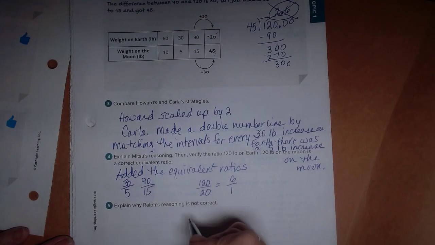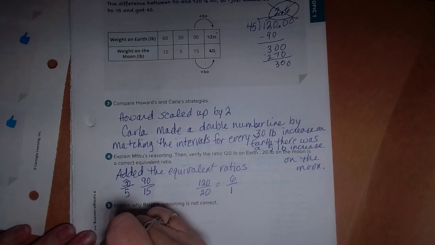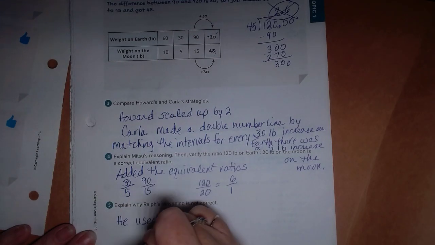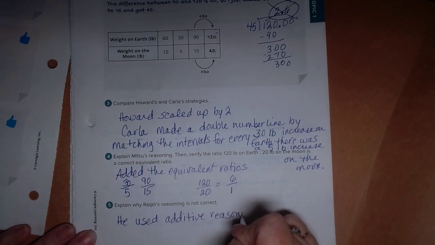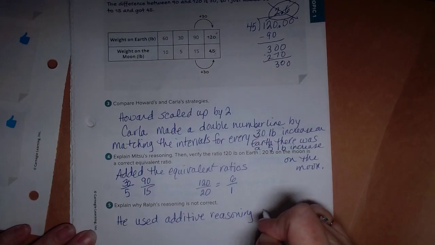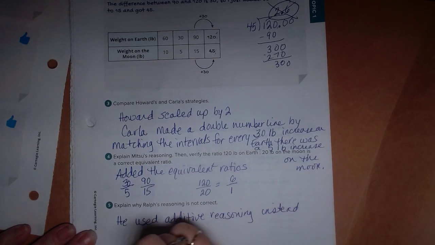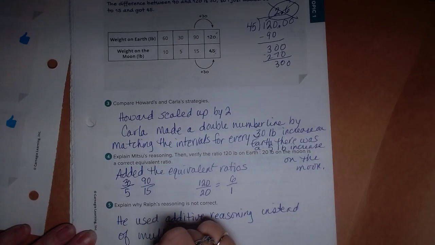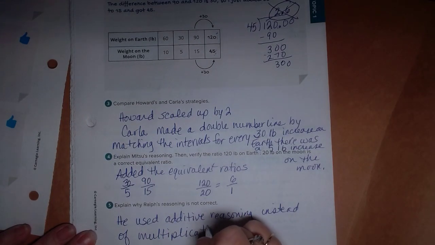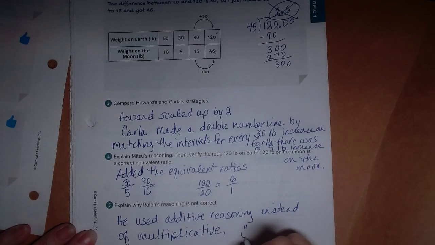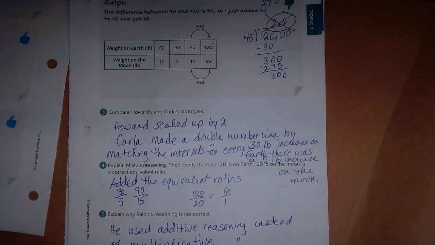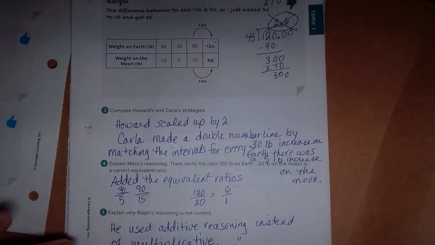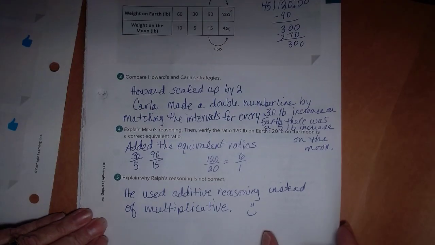Okay, so Ralph's isn't correct because he used additive reasoning instead of multiplicative. And what do we have on this other page? I'm going to peek. So if you need to pause to finish writing that, please do. I'm going to flip it over to keep the video short.